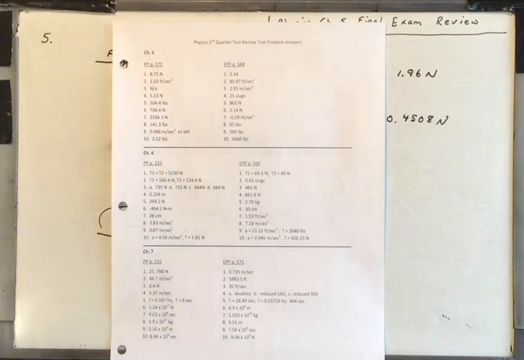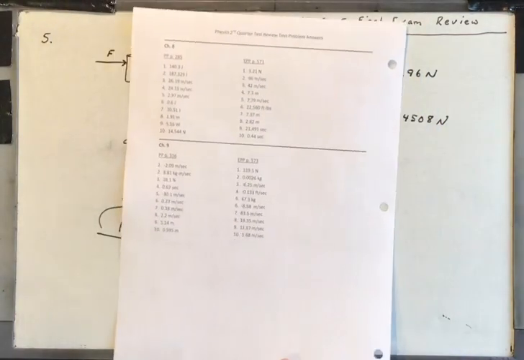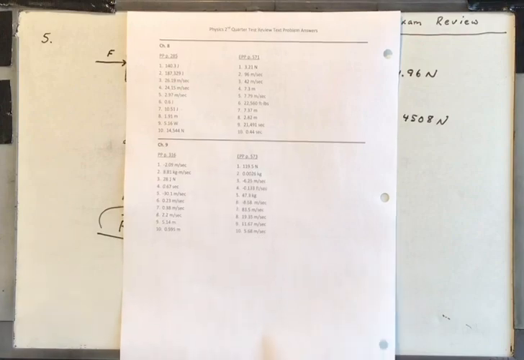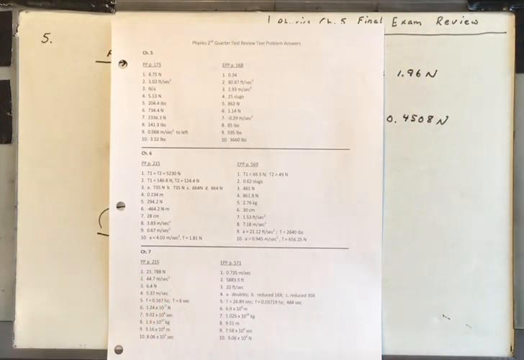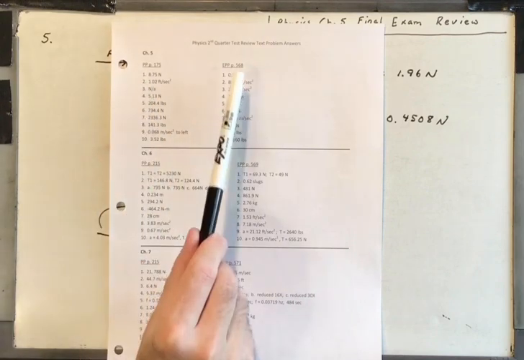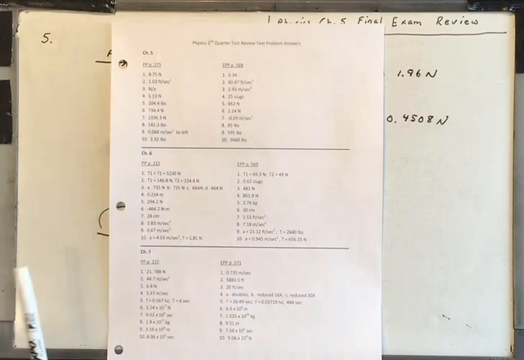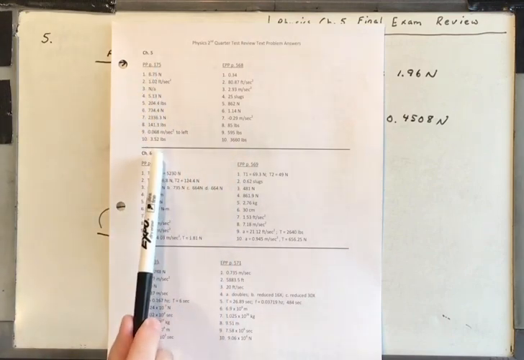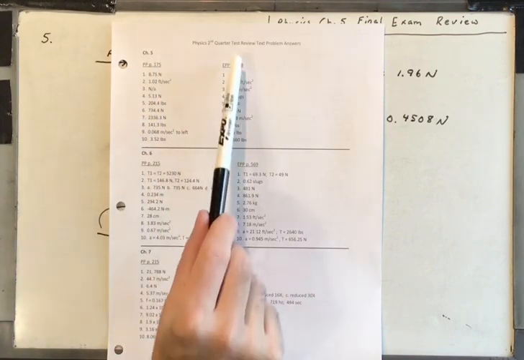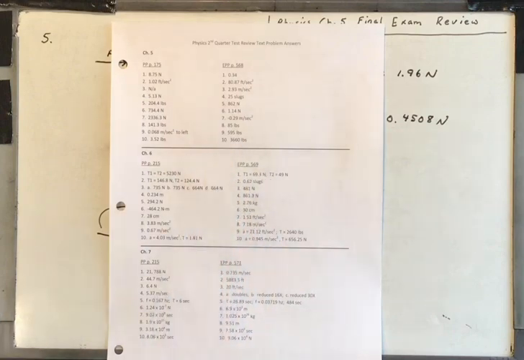So I made this sheet up for you so you don't have to go searching through your notebook to see what the answers are. So what you need to be doing today after you watch this video is just start working some of the practice problems and extra practice problems from chapter 5. All right, just get going on that. Maybe you work the practice problems now and save the extra practice problems for later in the week. However you want to do it.